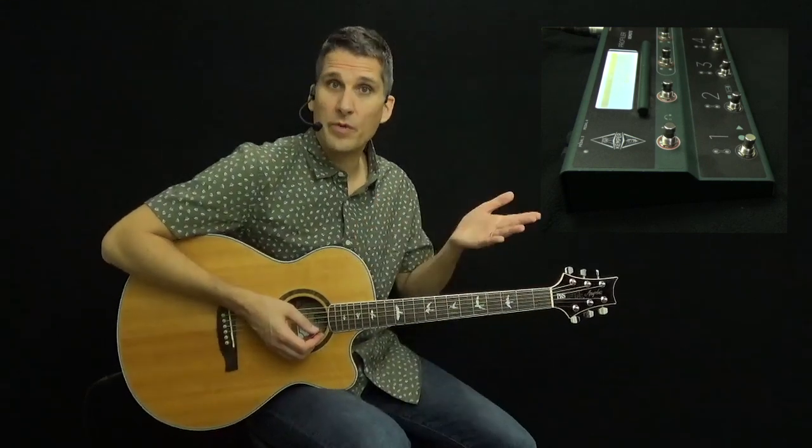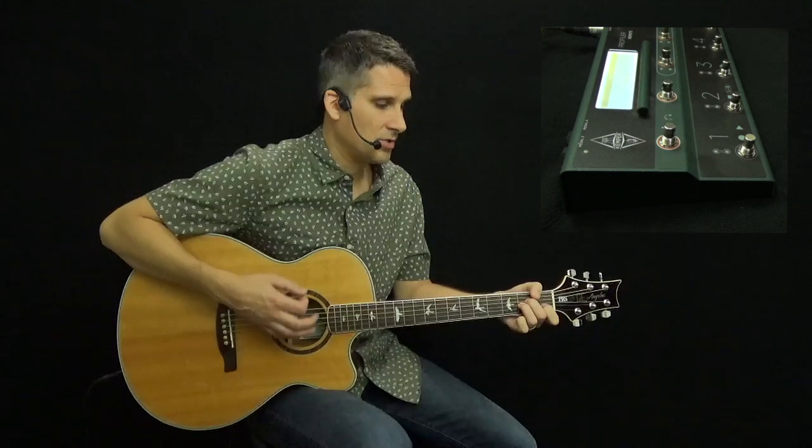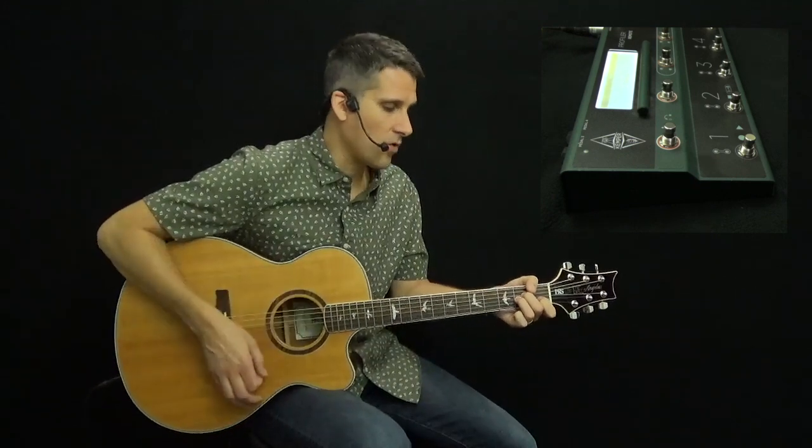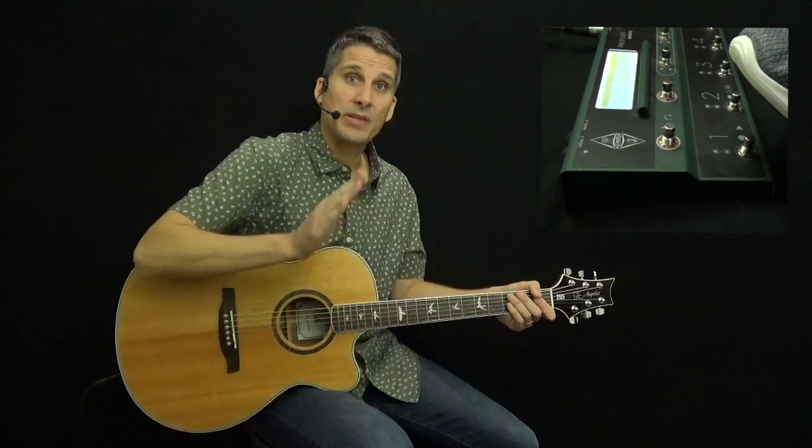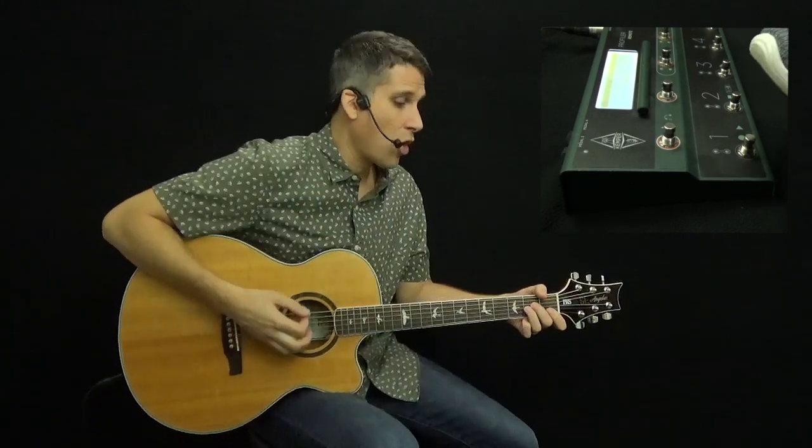So let's say I wanted to record myself playing some accompaniment on an A minor chord, and I'm just going to play one measure like this. 1, 2, 3, 4. When I begin my loop, I want to make sure that I start on beat 1 and that I hit the foot switch at precisely the same time that I strum down on beat 1 to start the loop. But then that's how I want to end the loop, on the same beat, beat 1, when it comes back around, like this.